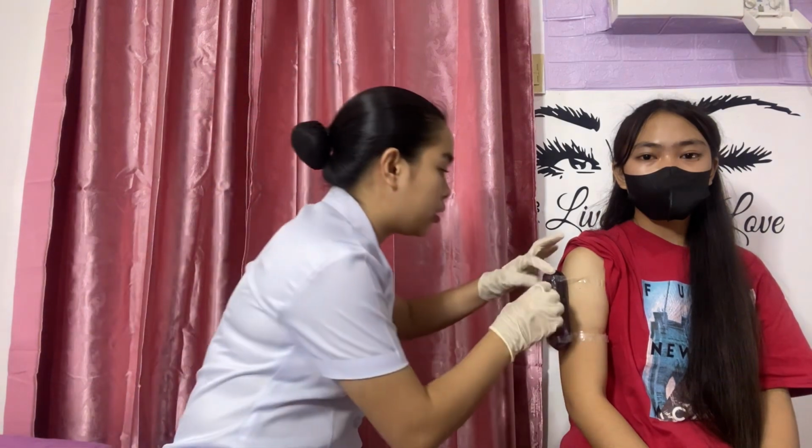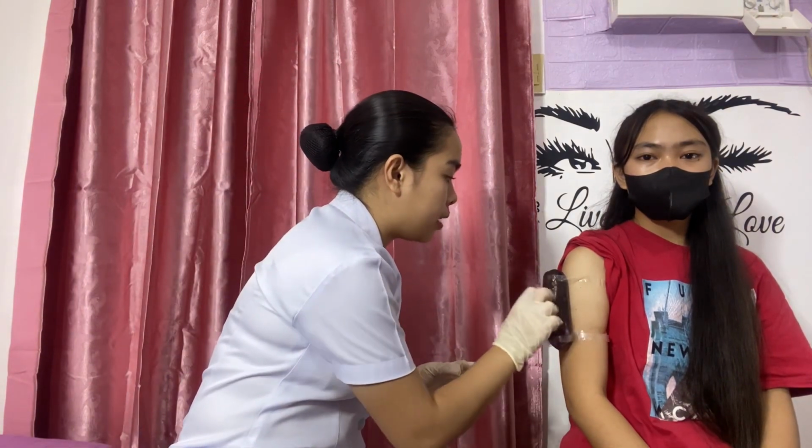So after doing that, we'll have to clean the site of injection using an antiseptic swab or a cotton ball. So I have here a cotton ball, starting from the center, going outward, and then discard this used antiseptic cotton. So from the inside, outside. So I'll discard. After that, we're going to prepare the injection. So we're gonna get our syringe and uncap the syringe.